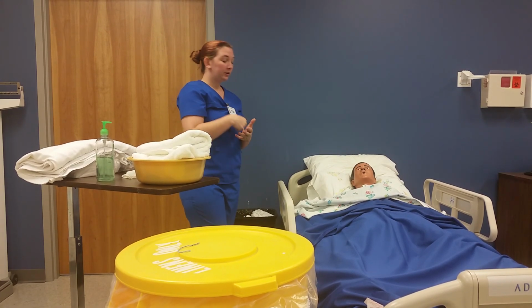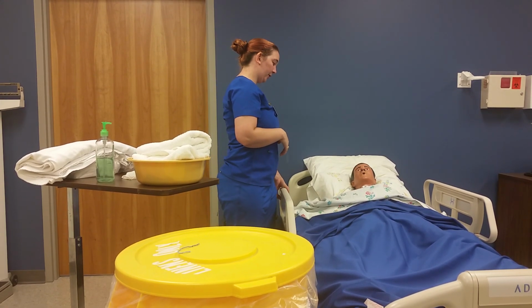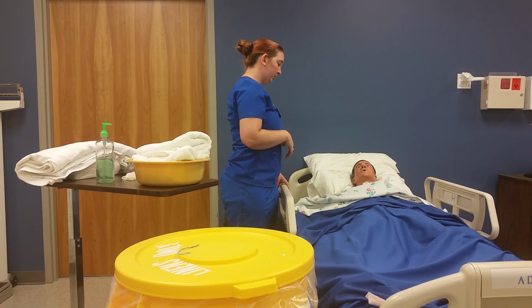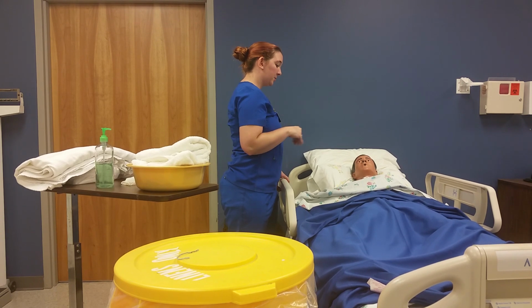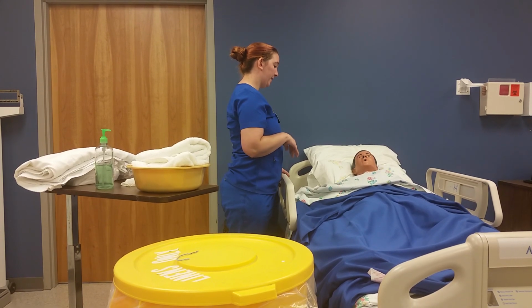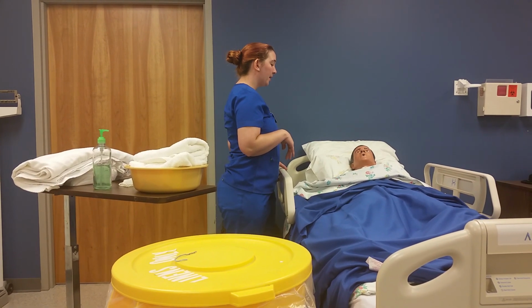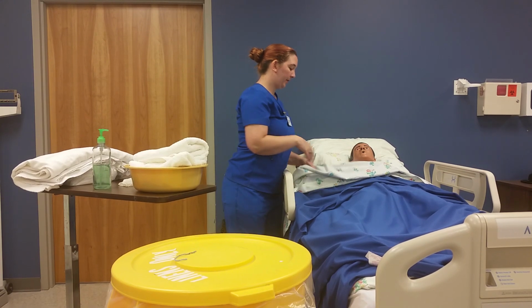I'm going to pull his curtain. I'm going to raise his bed up to a comfortable level. I'm going to ask him to rate his pain scale on a 0 to 10. If he's in a lot of pain and discomfort, I might pre-medicate him just to help with that.